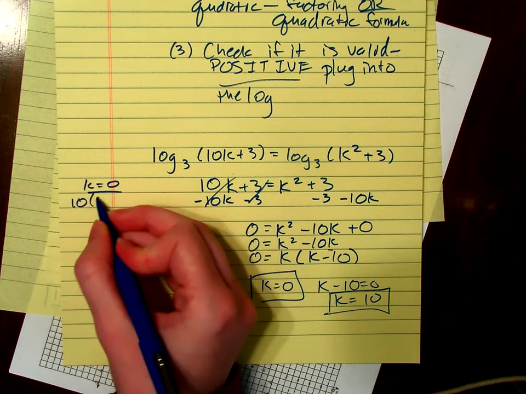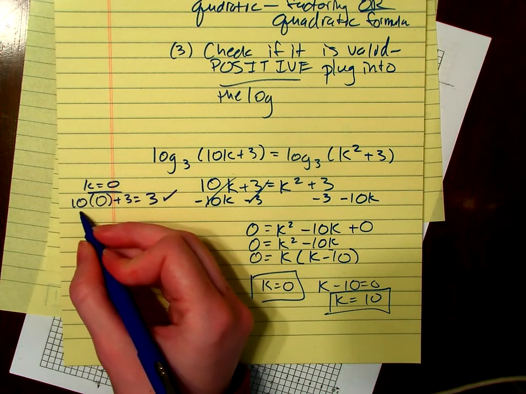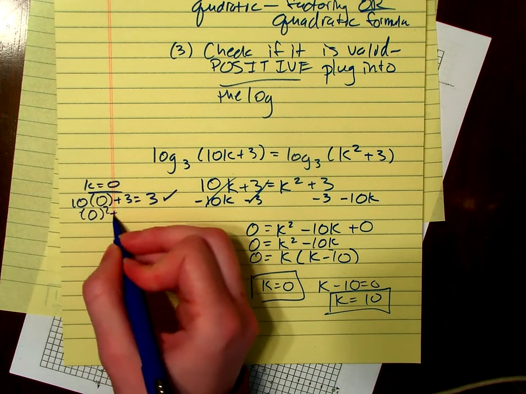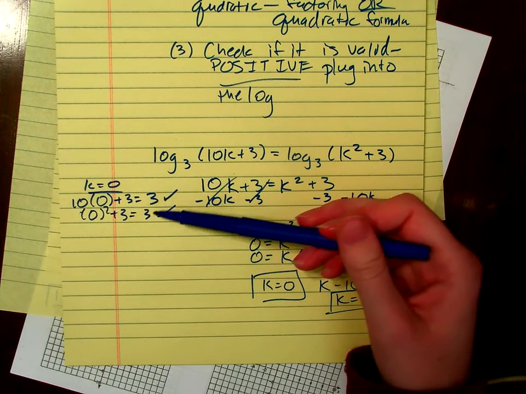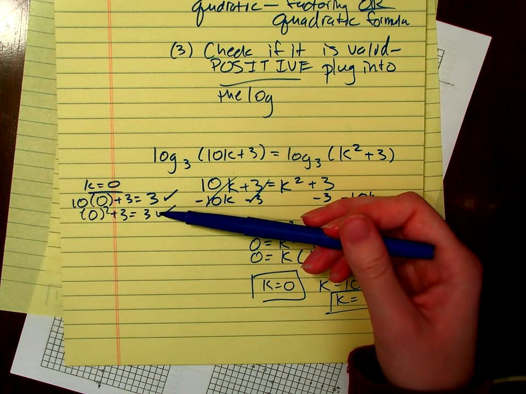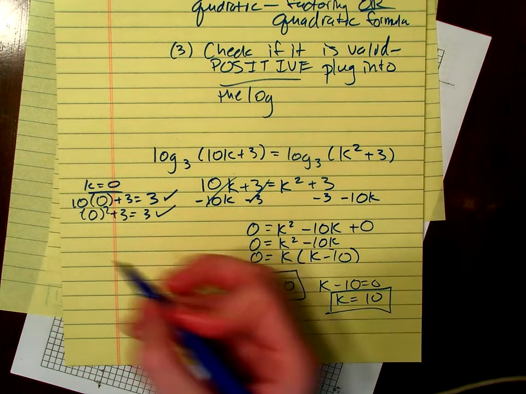So then I get 10 times 0 plus 3. That's 3, that's fine. And then we get 0 squared plus 3. That's 3, that's fine. Now, if you solved it right, you should get the same solution twice. It should both be positive and should both be the same thing. If you're not getting the same thing, then you did something wrong.